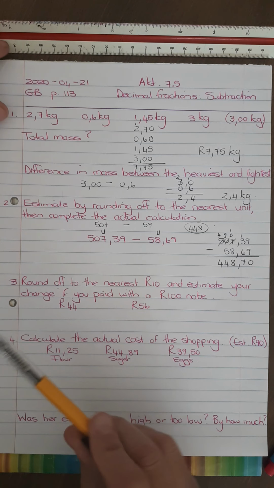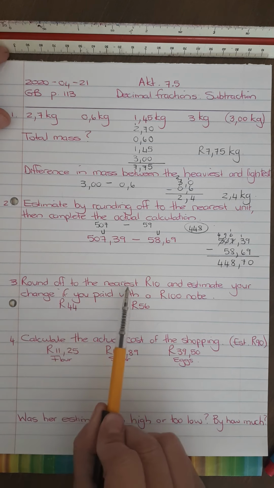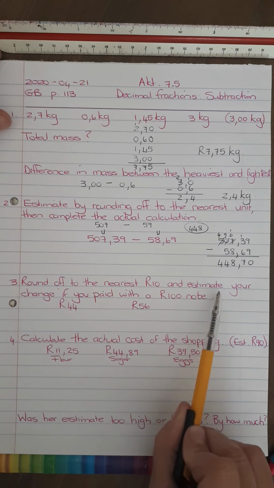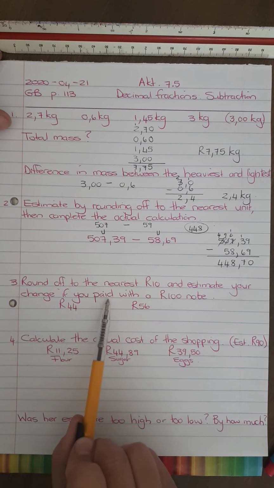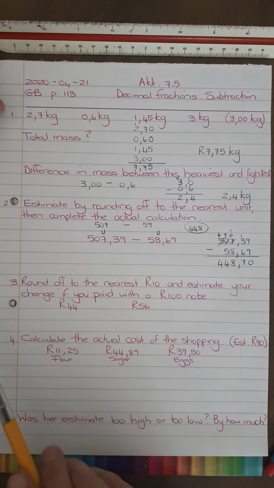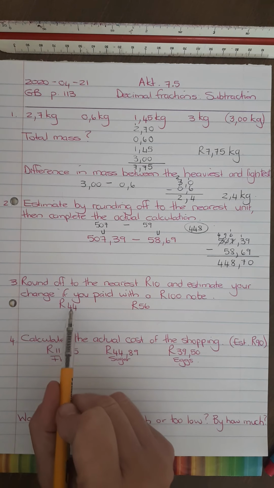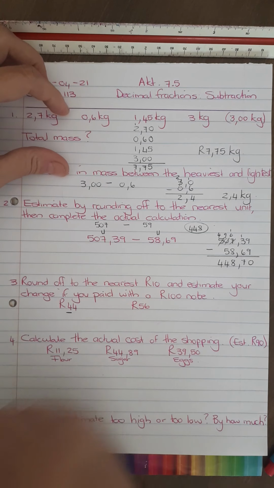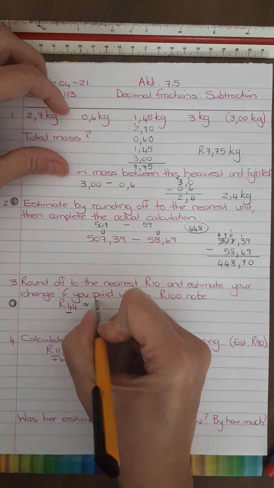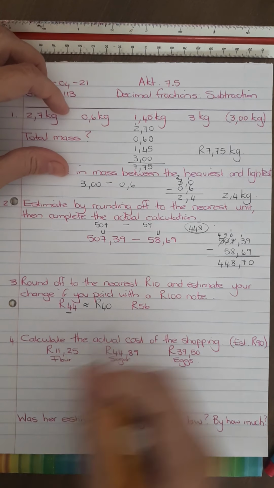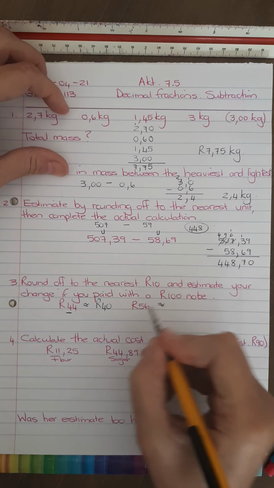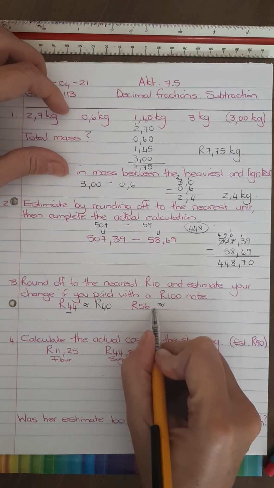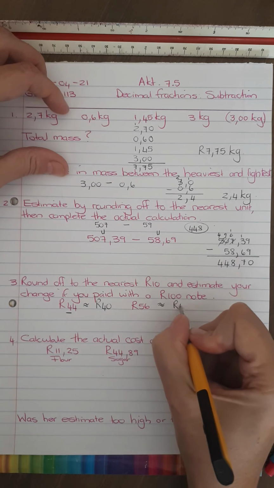Next one, number 3. Round off to the nearest 10 rand and estimate your change if you paid with a 100 rand note. So you have a 100 rand note in your hand and you are going to pay for this item. Now the first thing that you need to do, round off the 44 to the nearest 10. So if I round 44 off, I'm going to end up with 40 rand. And if I round 56 off, I'm going to round that to 60.